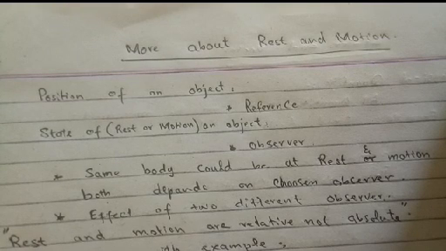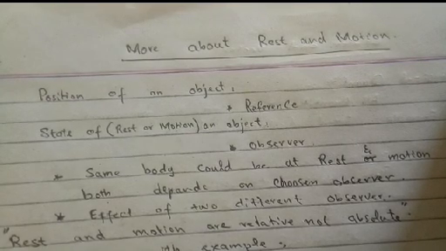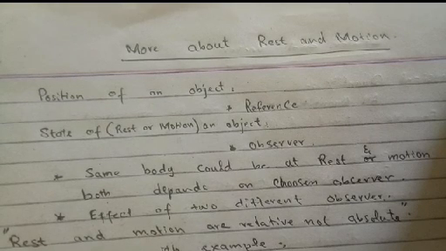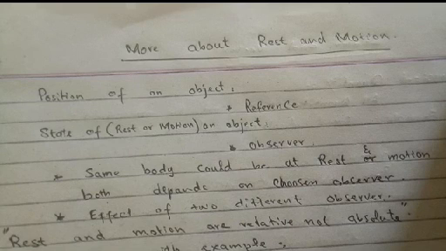Today, my lecture is more about rest and motion. In a previous lecture, we defined what is rest and what is motion. Today, I will discuss more concepts about rest and motion, that rest and motion are relative terms, not absolute terms.